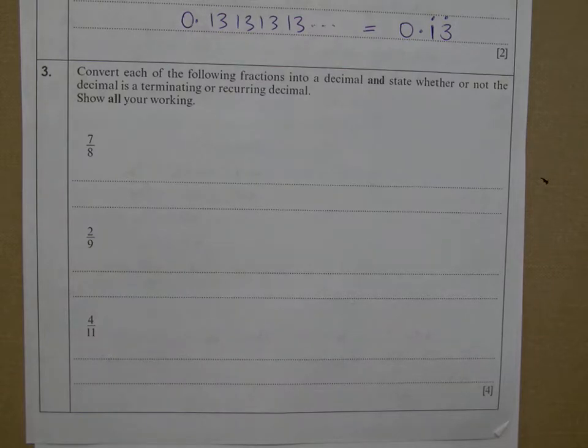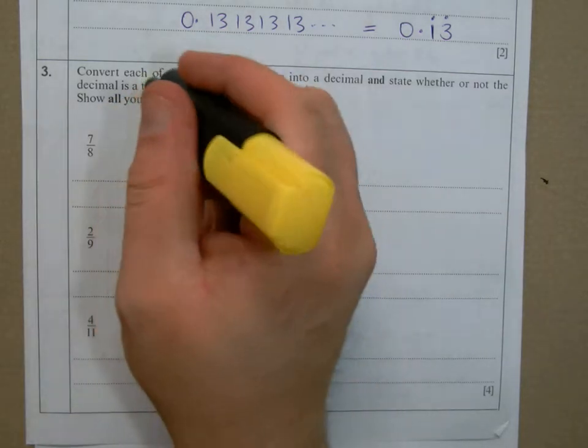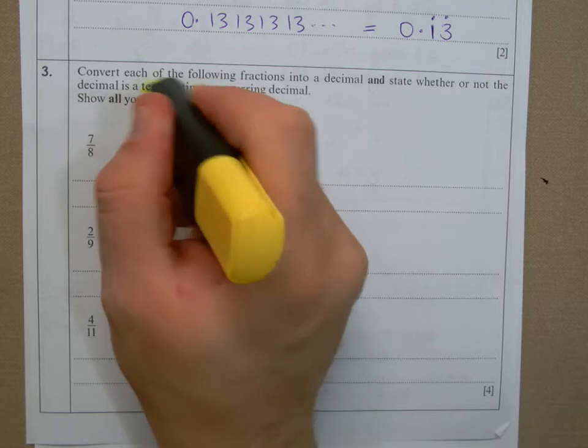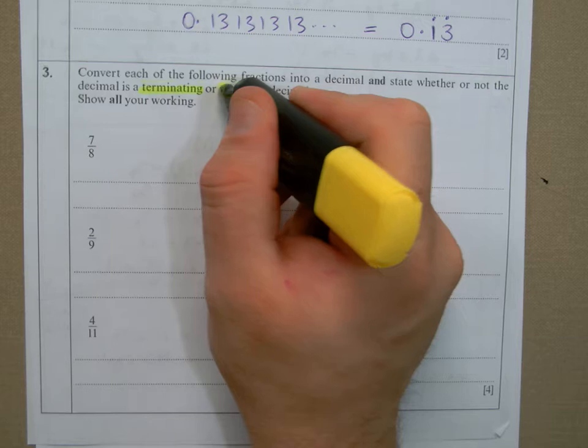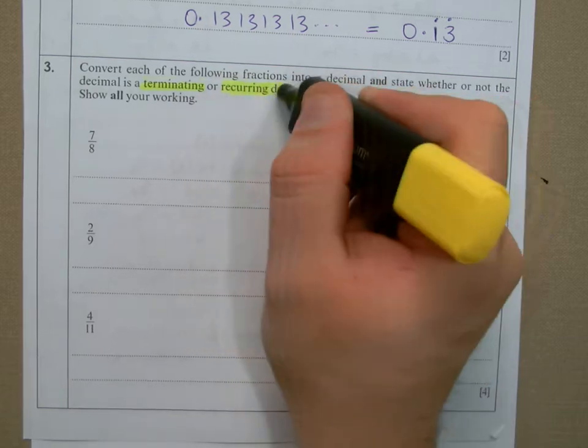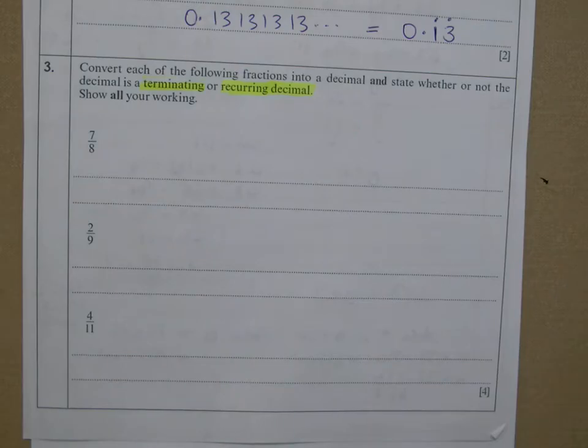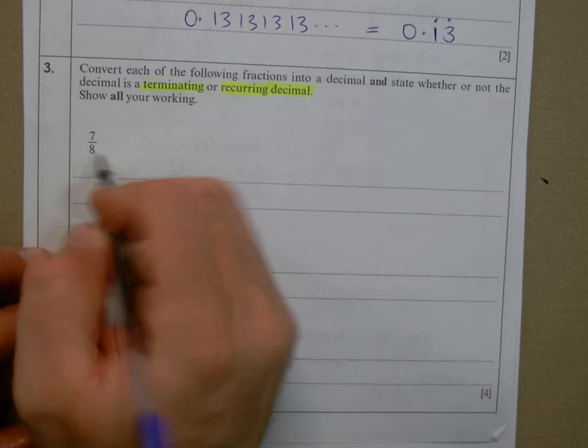Right, convert each of the following fractions into a decimal and state whether or not the decimal is a terminating or a recurring decimal. So we've got two types here to consider. It's either terminating. Terminating means it simply comes to a stop, right? So it doesn't go on forever and ever. Recurring means it goes on forever and ever with a pattern to it, yeah? Okay, so if we start with 7/8, the first one here, notice, of course, we're dividing by 8.